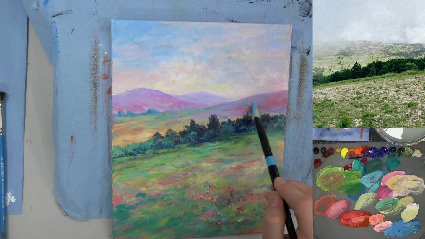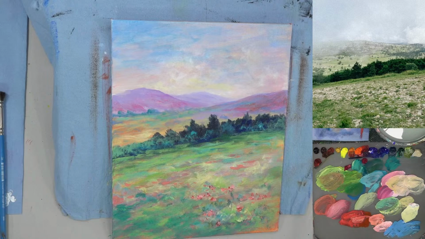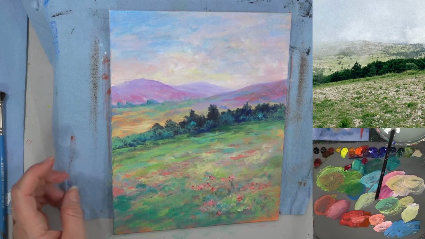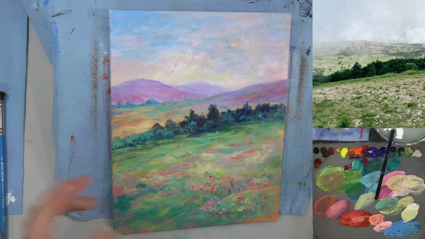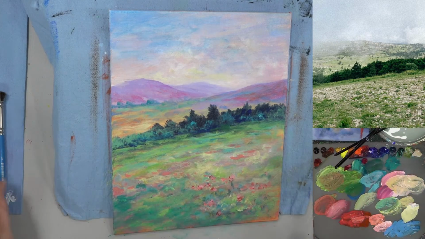I'm going to add a little bit of blue to my mountain there. And I'm going to call that done. That's really pretty. I like how it turned out. Definitely prettier, I think, than the reference photo. You don't have to use the same colors as your reference photo.